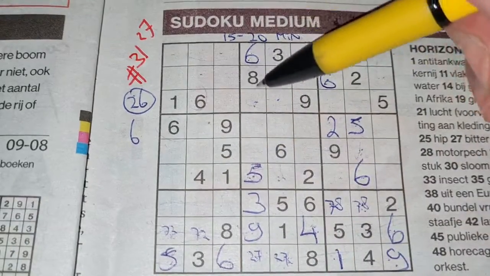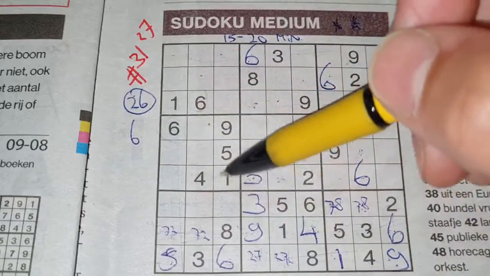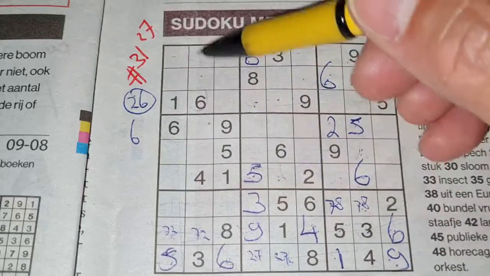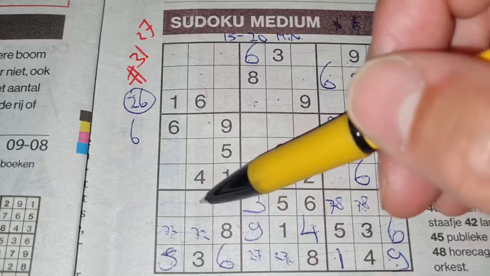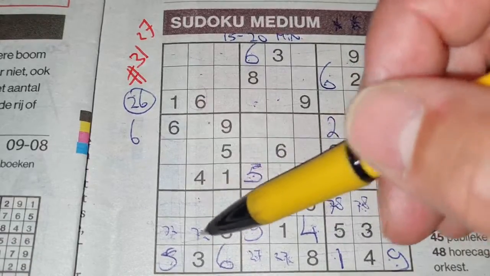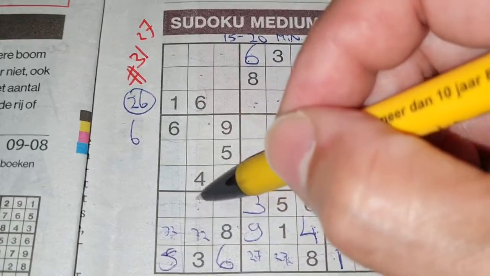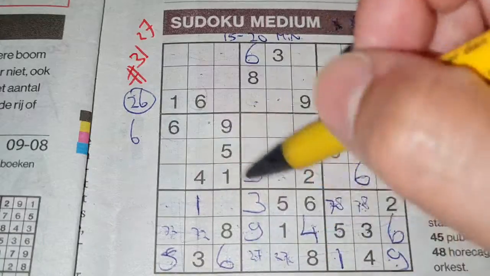Alright. So we have a 1 in this column. 1 in the third column. So the column between, the second column. The only 2 places for the 1 should be here or there. We see there 1, no 1 there. 1 should be there. 2 numbers left in this big square.